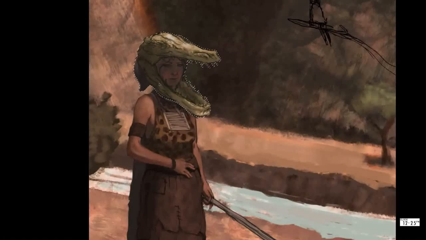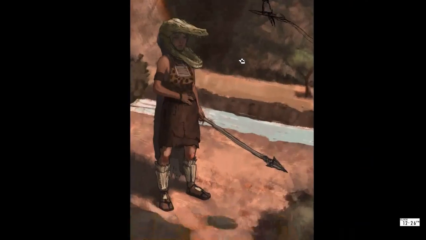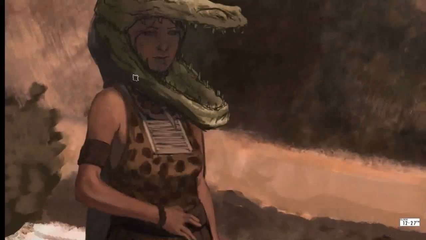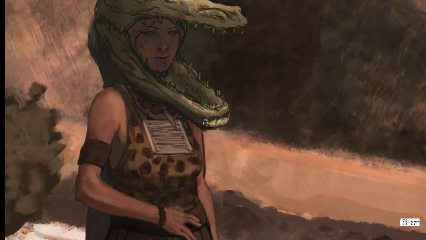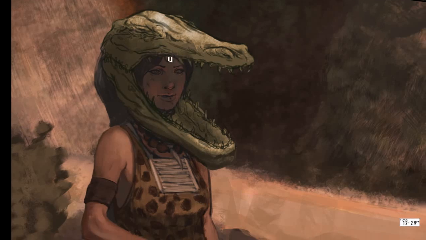Is there some sort of animal pose or something going on? So in this case, she has the crocodile head, which is reflecting a pretty menacing or intimidating characteristic.